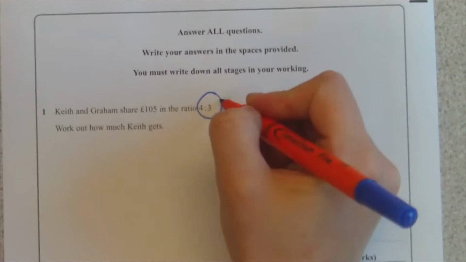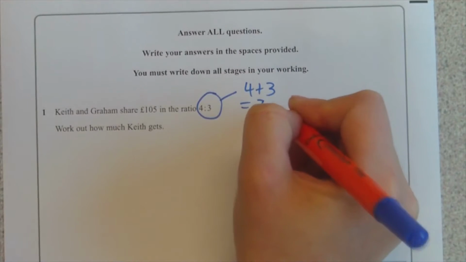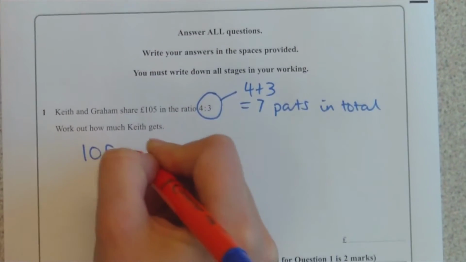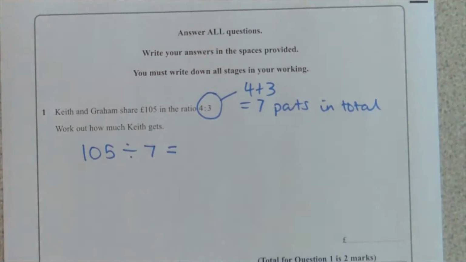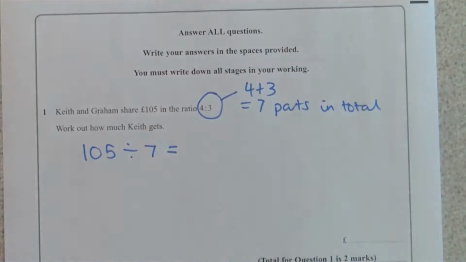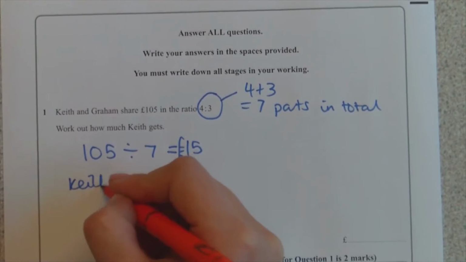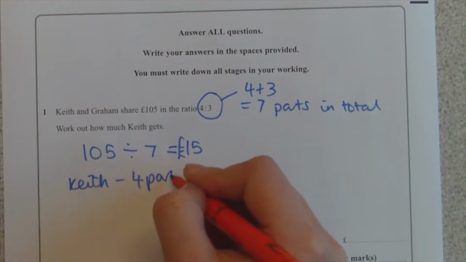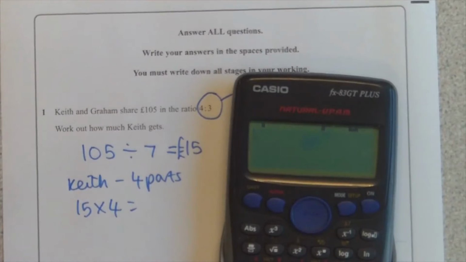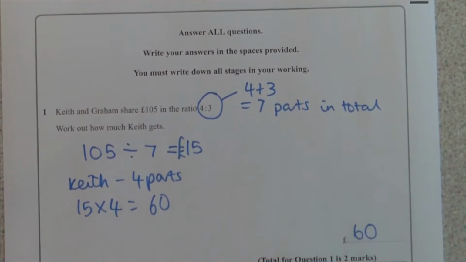We've got a ratio, okay, we've got something split into parts. 4 plus 3 is 7, so I've got 7 parts in total. 105 divided by 7 is going to give me how much one part of money is worth. As it's a calculator paper, I can simply type that in to get £15. Keith, the question tells us, gets 4 parts of the 7. So you simply need to do 15 times 4, so 1 part times 4, which gives us 60. So the answer is £60.